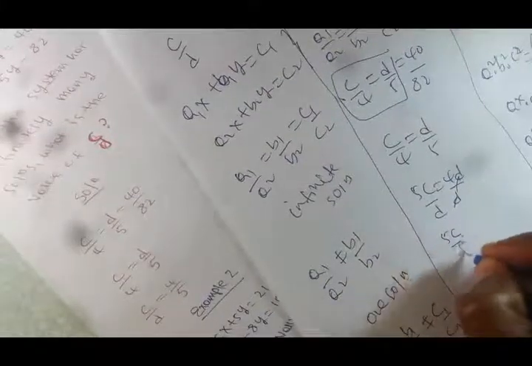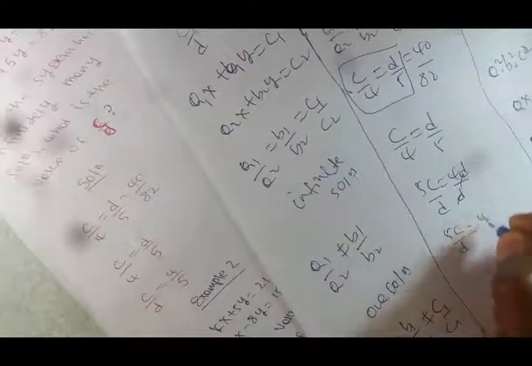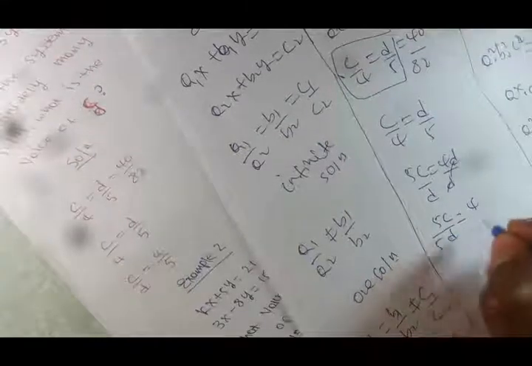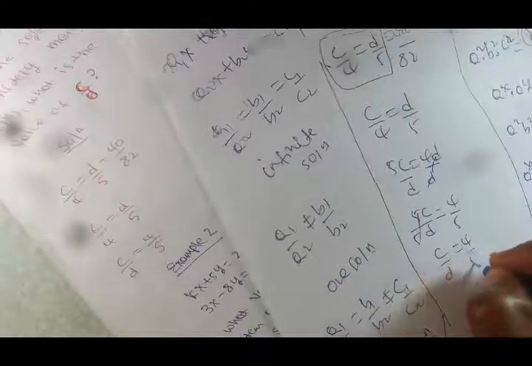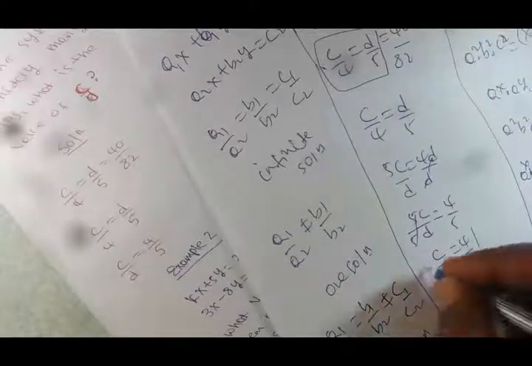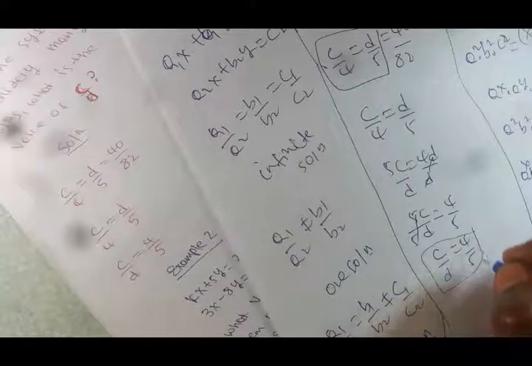Dividing by 5d, c over d is equal to 4 over 5. So we are asked to find the ratio, and the ratio of c over d is equal to 4 over 5.